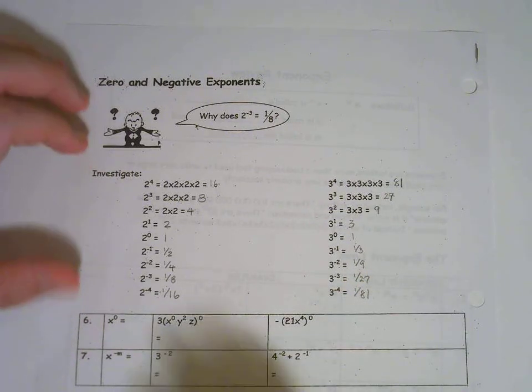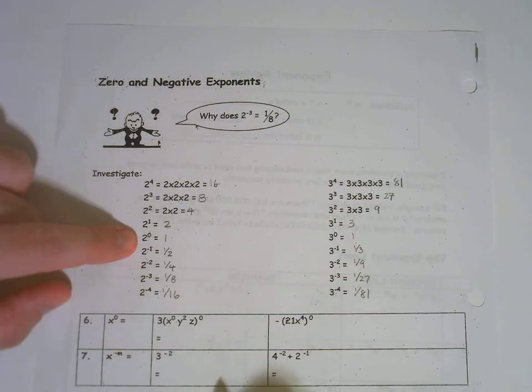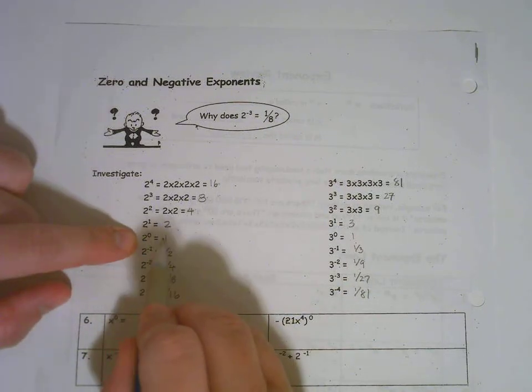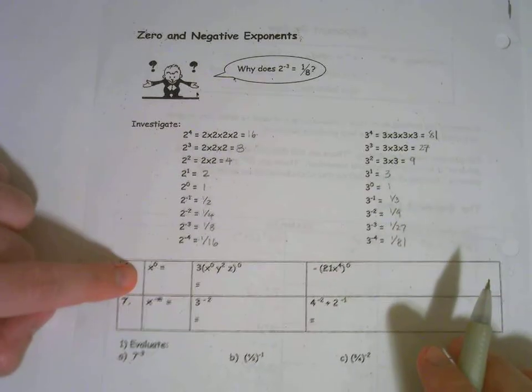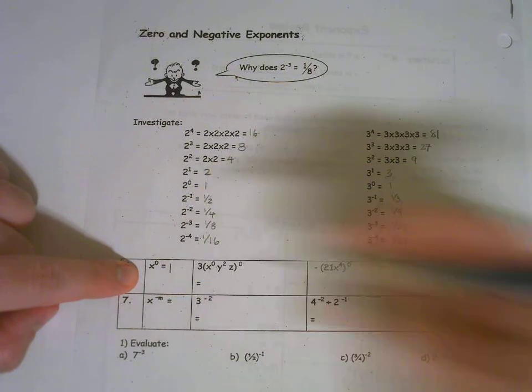Okay, now if you notice a couple of things here. First, the exponent that's a 0, both of these are exactly the same, and that's a general rule. Anything to the exponent 0 is automatically going to be a 1.